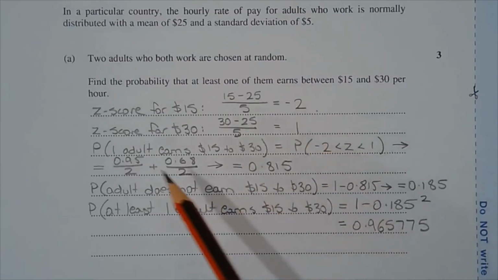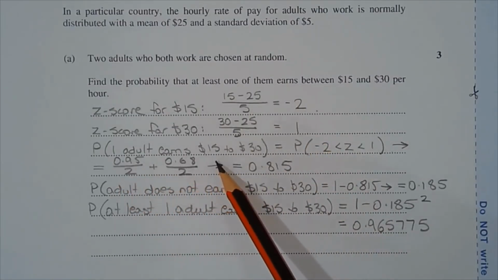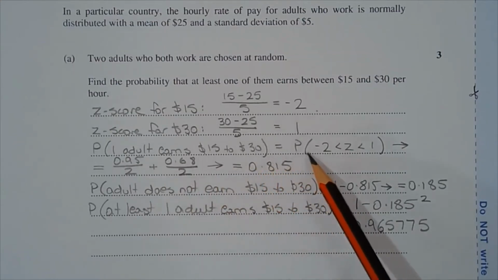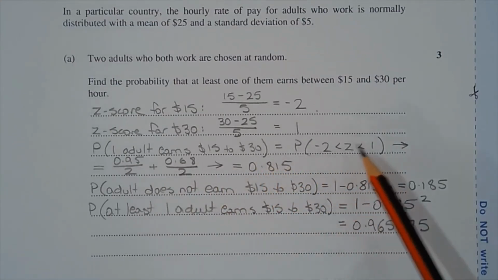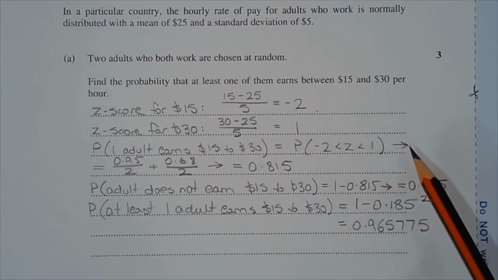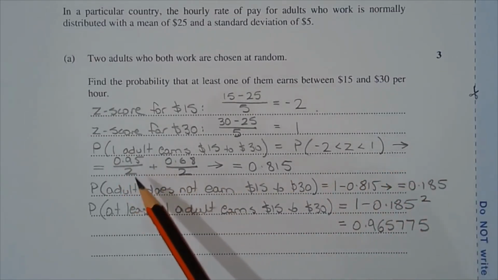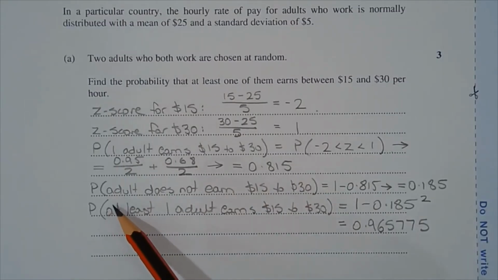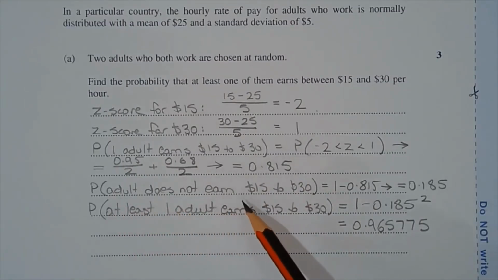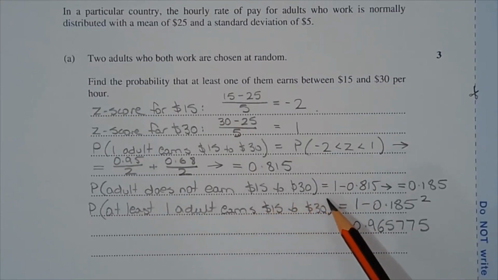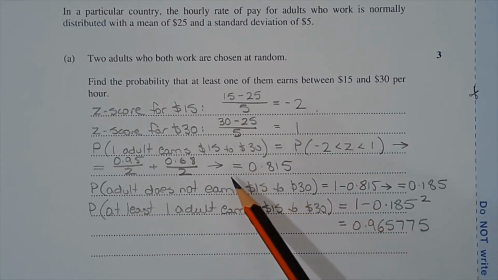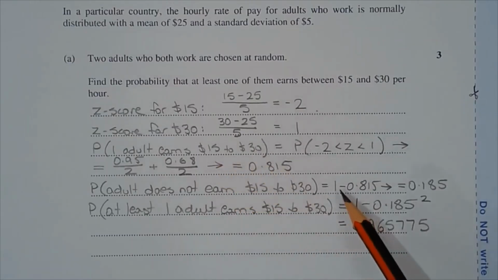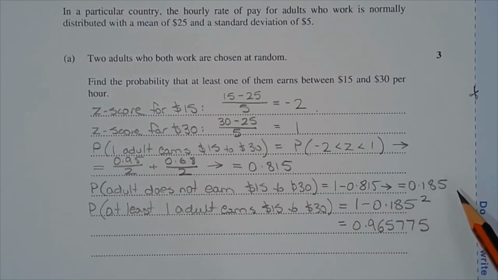And the z-score for $30 is equal to 30 minus 25 over 5, and that equals 1. Now the probability that one adult earns between $15 and $30 per hour is equal to the probability that the z-score lies between -2 and +1. And by the empirical rule, that's equal to 0.95 divided by 2 plus 0.68 divided by 2, and that equals 0.815. Now the probability that an adult chosen does not earn between $15 and $30 per hour is equal to 1 minus 0.815, and that equals 0.185.